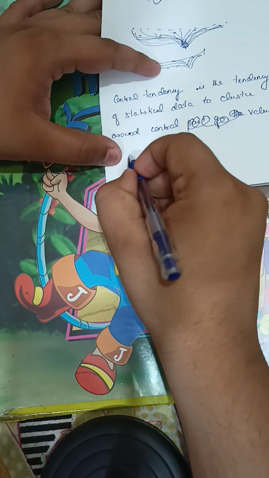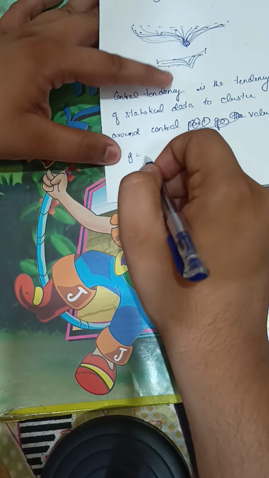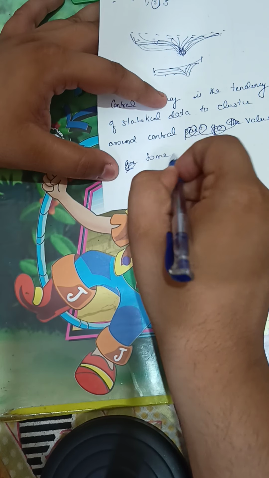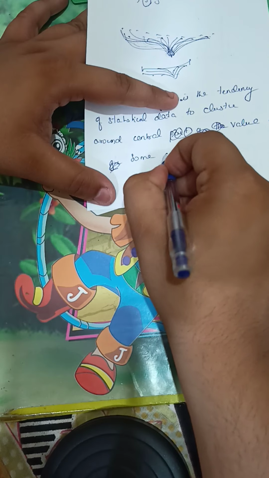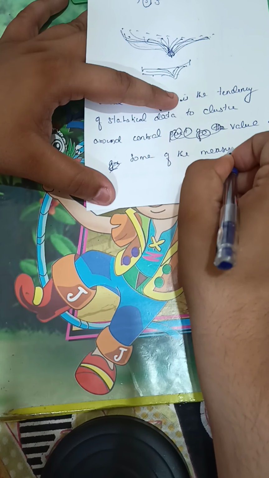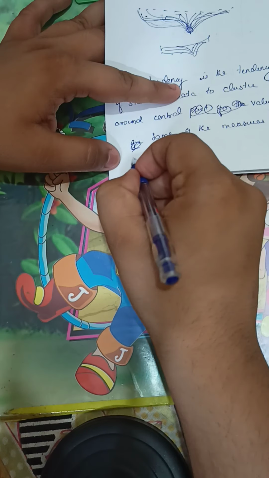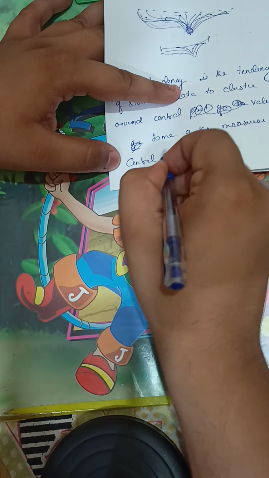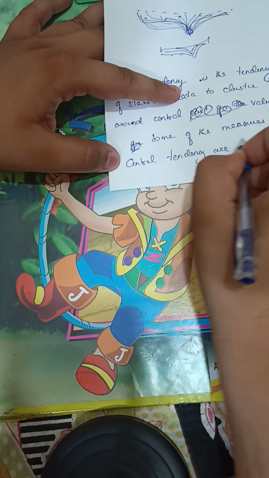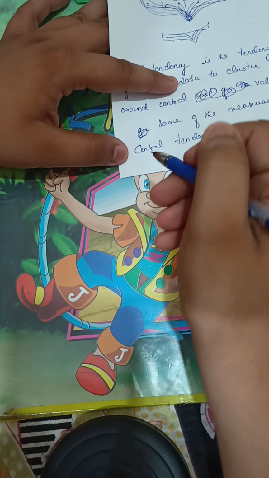Okay, there are many measures of central tendency. We will write some of the measures of central tendency, we will discuss in detail.